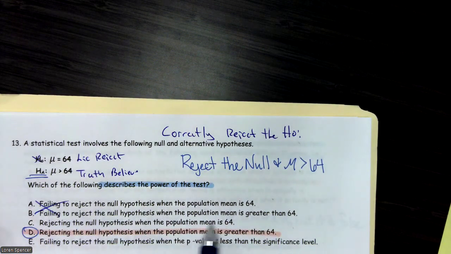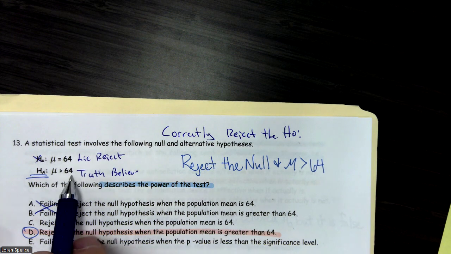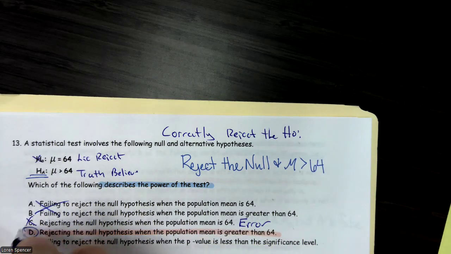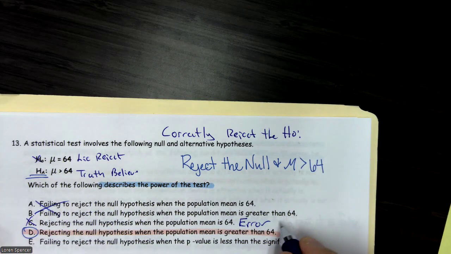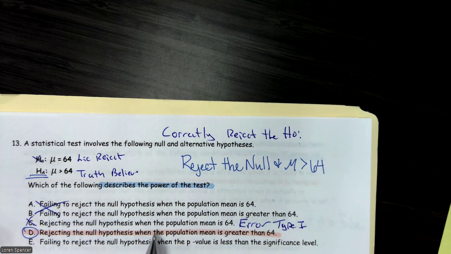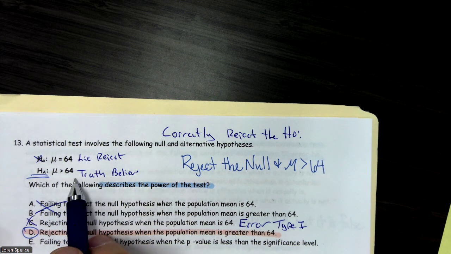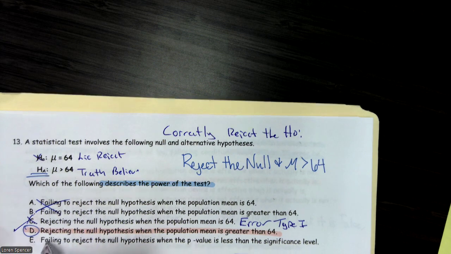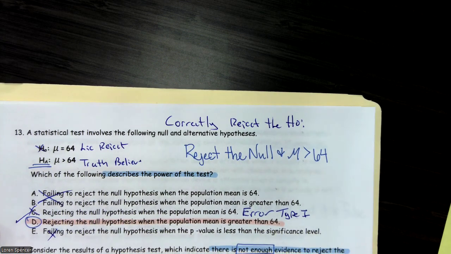Rejecting the null hypothesis when the mean is 64. Well, that's an error. Rejecting it when it's actually true, that's an error. All right, that's actually a type 1 error because you rejected. That's a type 1 error. Rejecting the null when it is greater than 64. Rejecting the lie when this is the truth, that's power. All right. Once again, it can't be a failing to reject.